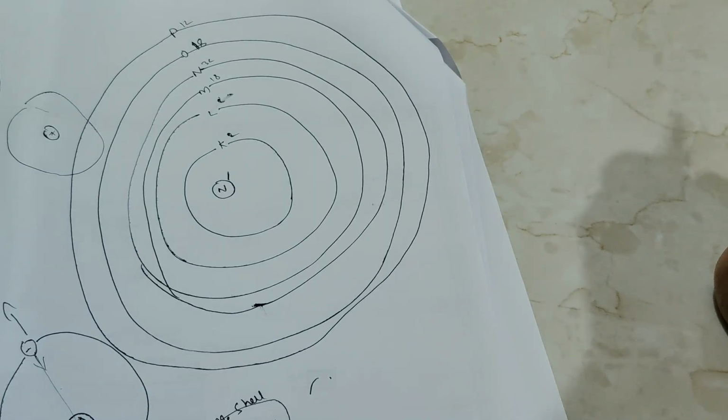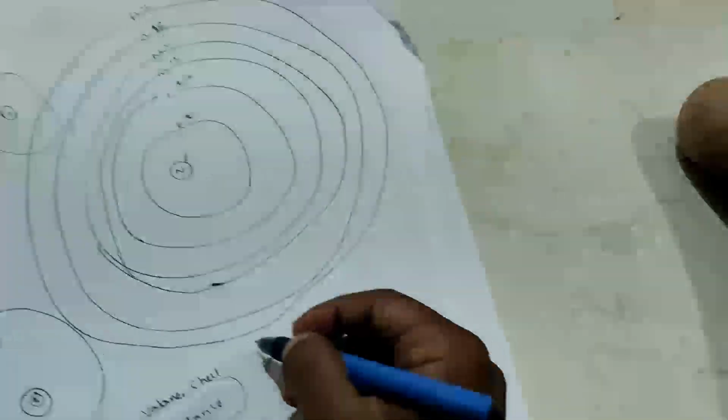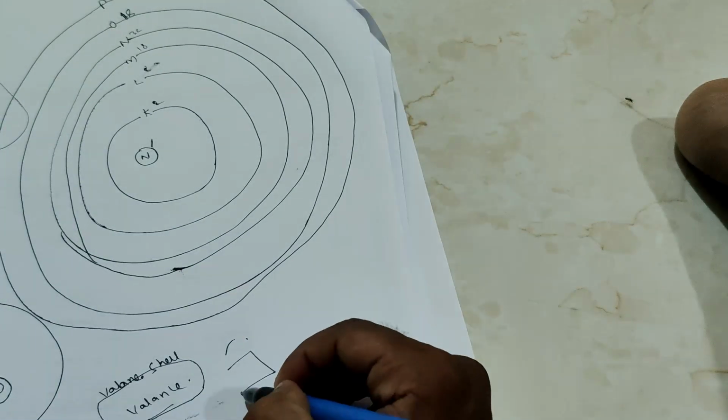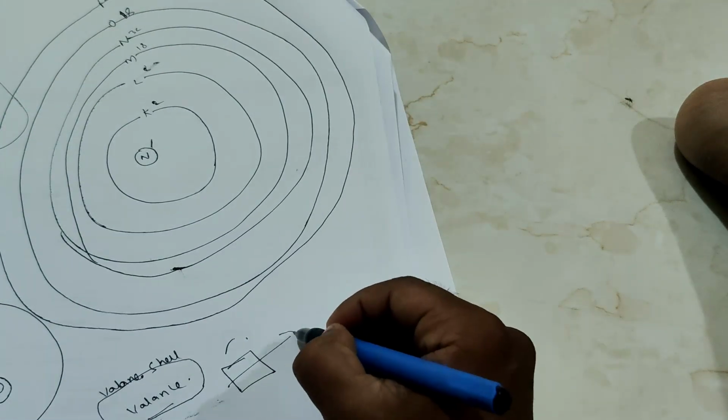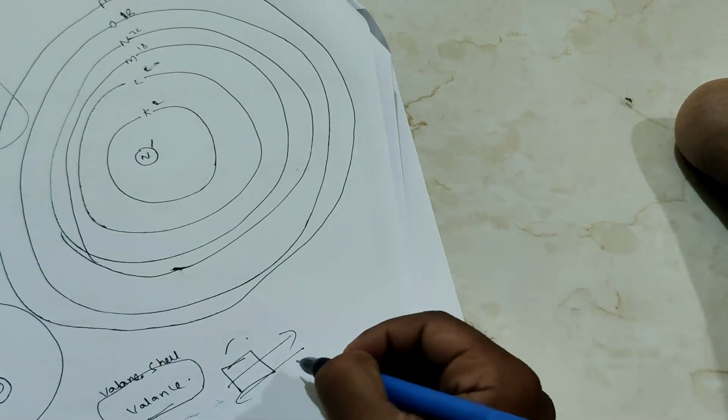And there are some materials we call semiconductors. They are in between conductors and insulators. We can use them as conductors and sometimes as insulators. For example, if we take a diode, in one direction it can conduct, in another direction it won't.